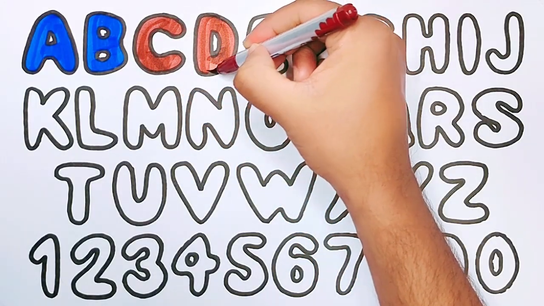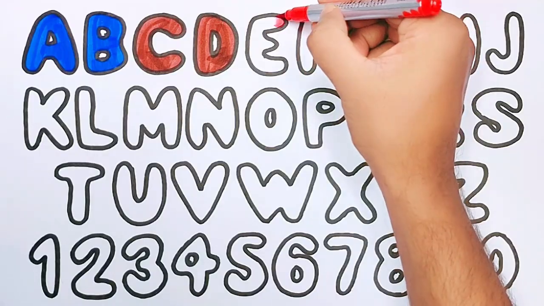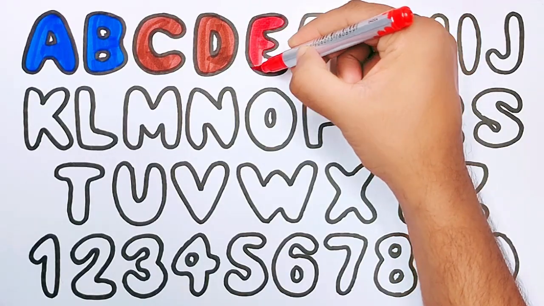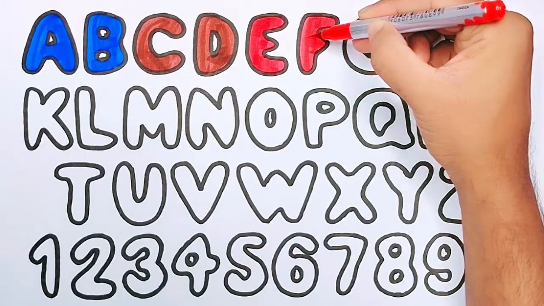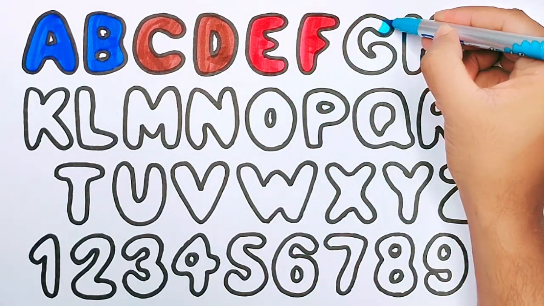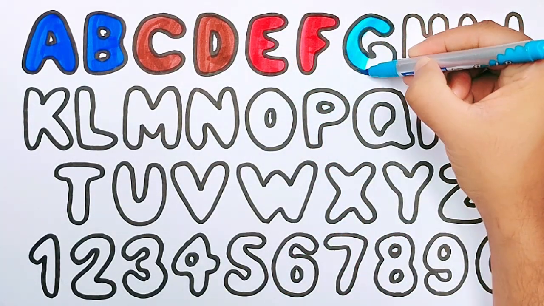D for dog. Red color. E for eagle. F for fan. Sky blue color. G for garden.